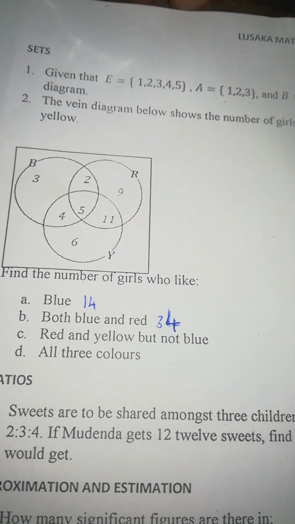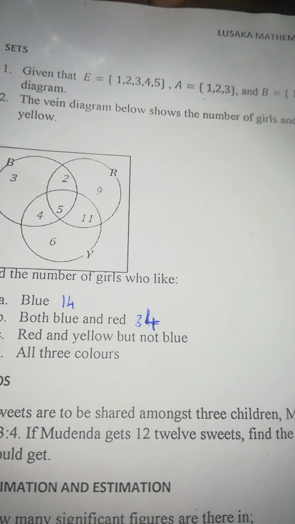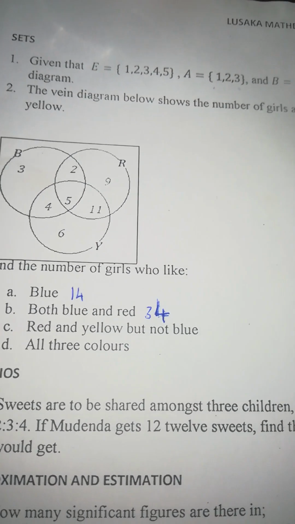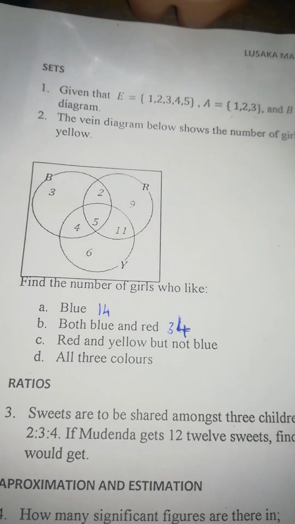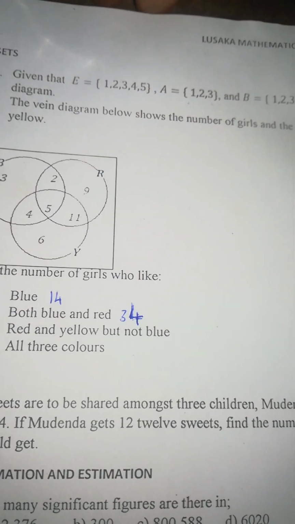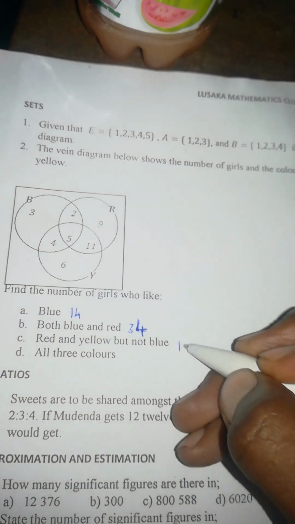So red and yellow, it's 5 plus 11, but not blue. So remove those who like blue. So we remain with 11. And last but not the least, well, this actually is what I would encourage you to start with. Let me first indicate here that we have 11.